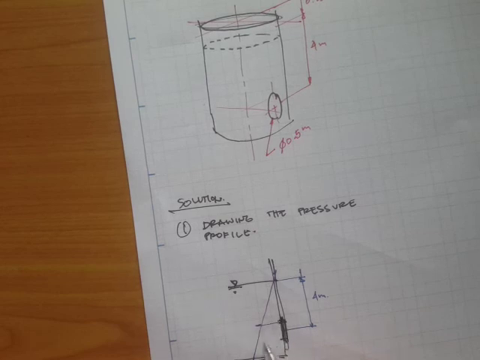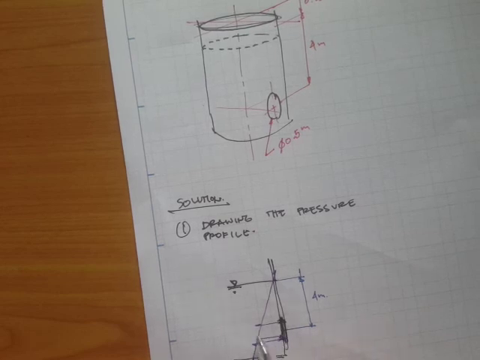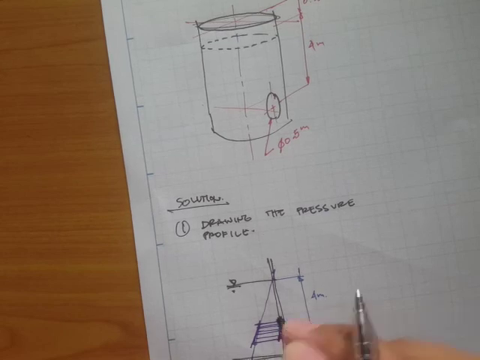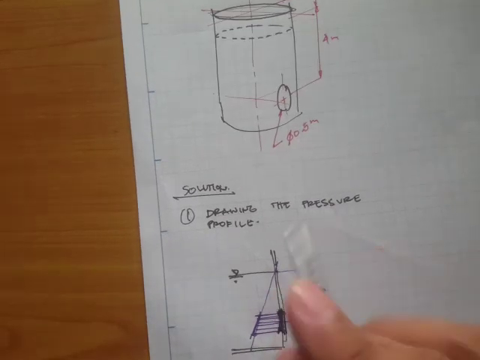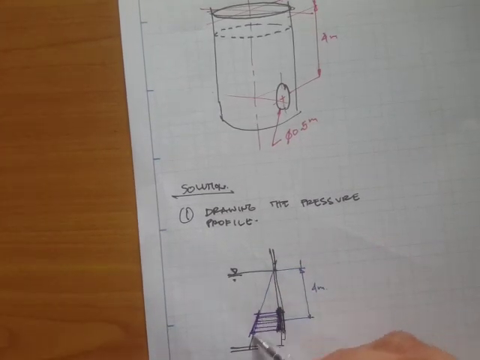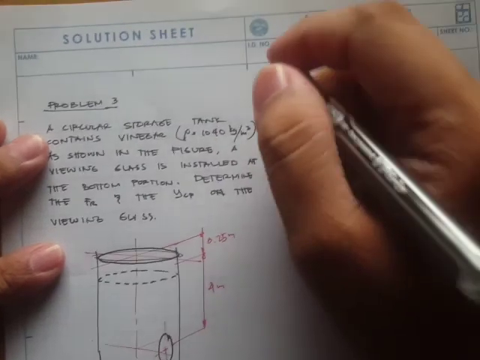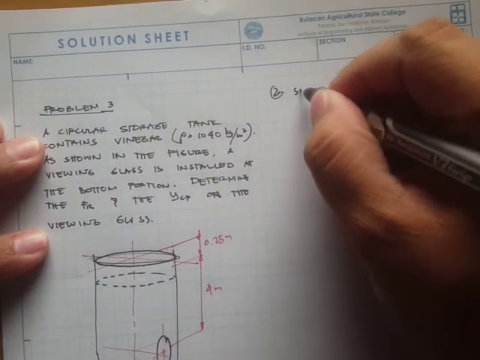However, since we are only considering the forces on the viewing glass, then the portion will only be just this one shown in the drawing. Okay, so this portion only. Now we can solve for the resultant force.